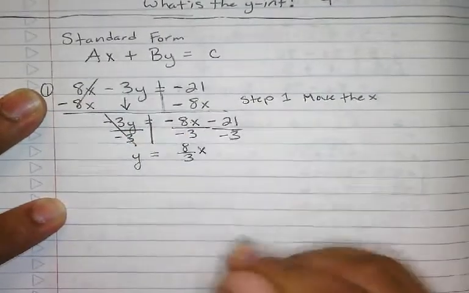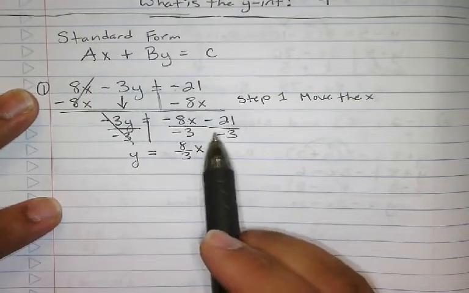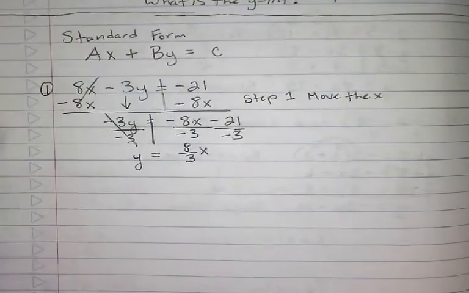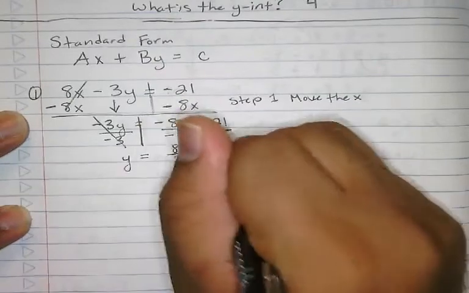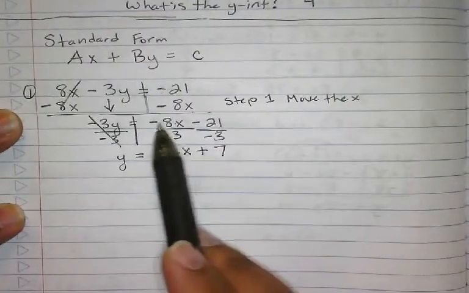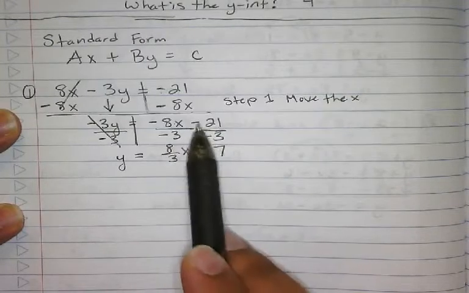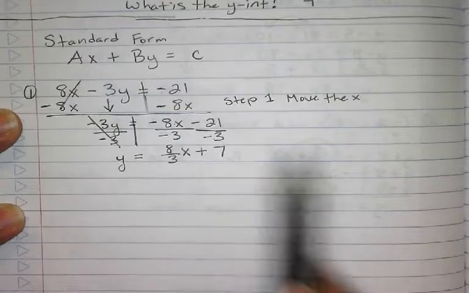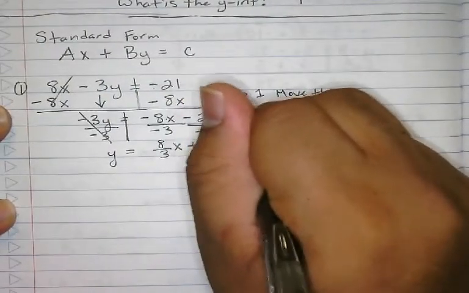On the calculator, if you have a calculator, negative 21 divided by negative 3. Positive or negative? Positive 7. So this right here, 8 over 3 is what we have here. 8 over 3x, and negative 21 divided by negative 3 gives me positive 7. Now, so this is step 2, sorry. Step 2.